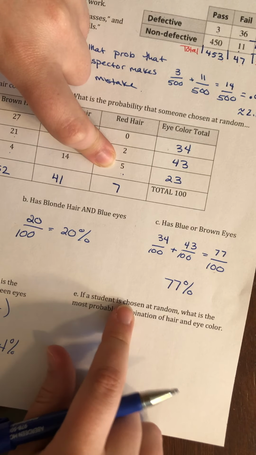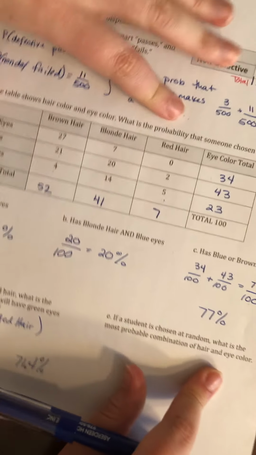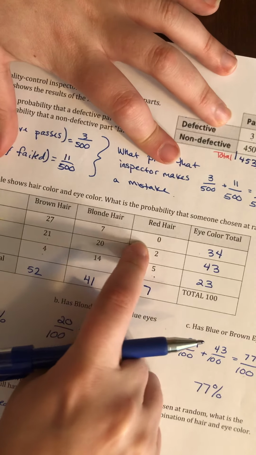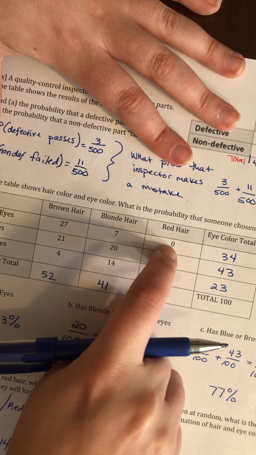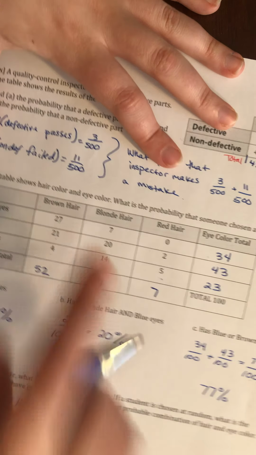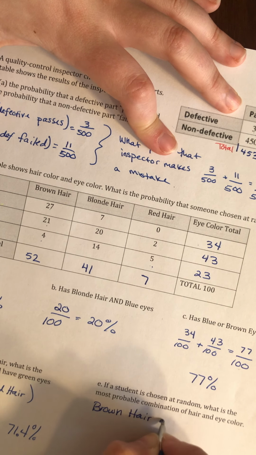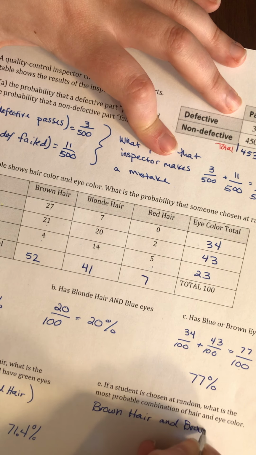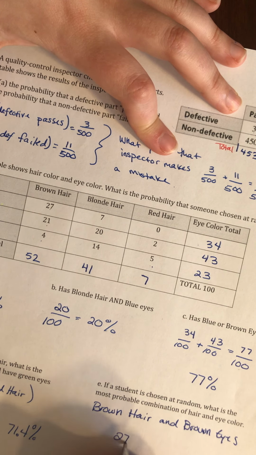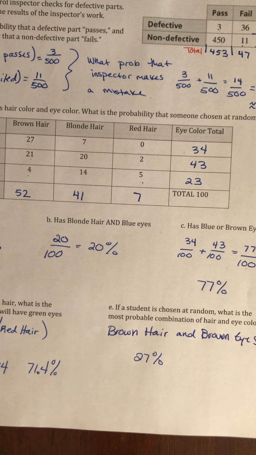And lastly, if a student is chosen at random, what is the most probable combination of hair and eye color? The least probable is red hair and brown eyes. It's impossible for that to happen. So which of these is the most common? That would be brown hair and brown eyes. And there's a 27% chance that the person chosen at random falls into that category.